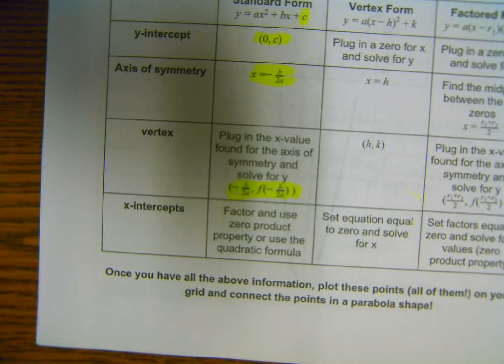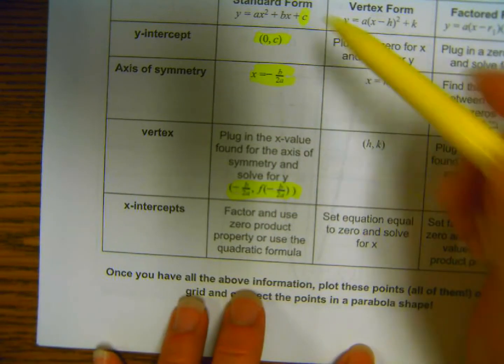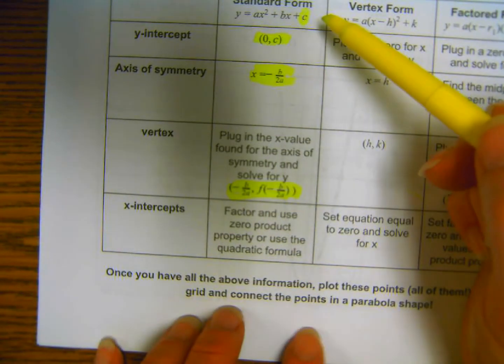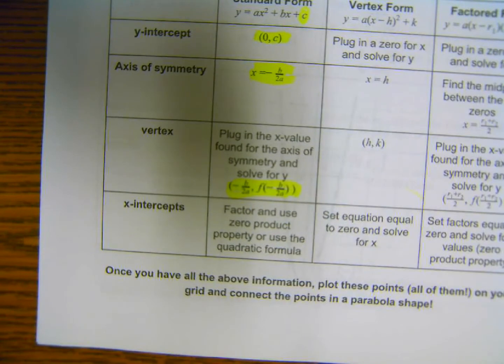x-intercepts. The x-intercepts, well, first of all, in this form, didn't we learn this last unit? What are the ways you could find the zeros or x-intercepts? We have quadratic formula, but what else did I do on your test? I gave you a quadratic. What did you do with it, hopefully? Factored it. You can factor it, too. If it's not factorable, though, you have to use quadratic formula. Okay, next.